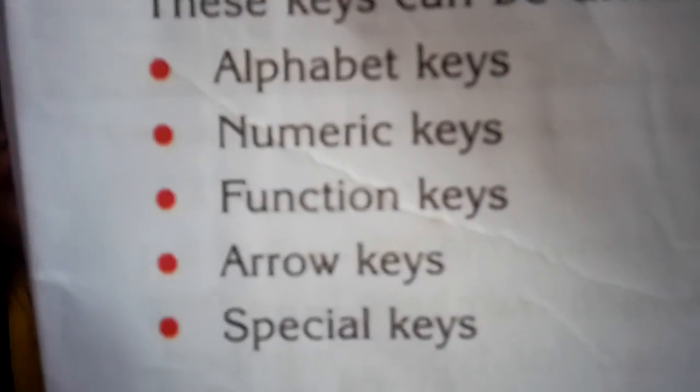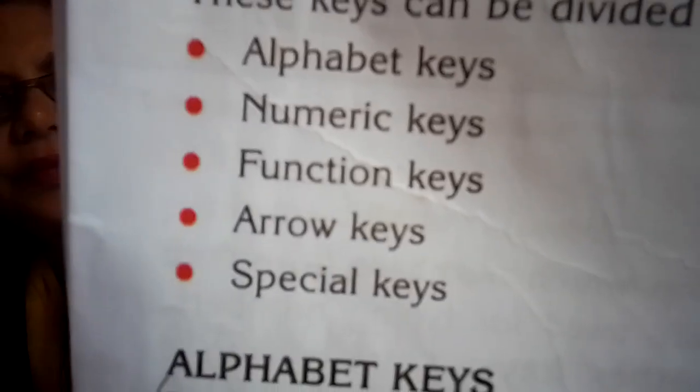There are different types of keys on a keyboard. These keys can be divided into alphabet keys, numeric keys, function keys, arrow keys, special keys. Alphabet keys.